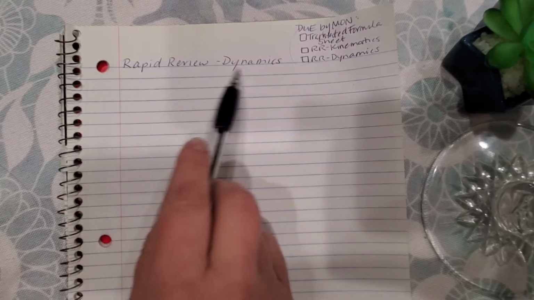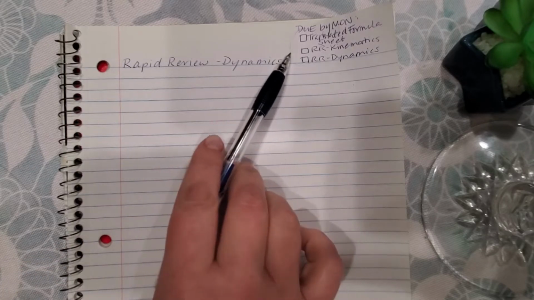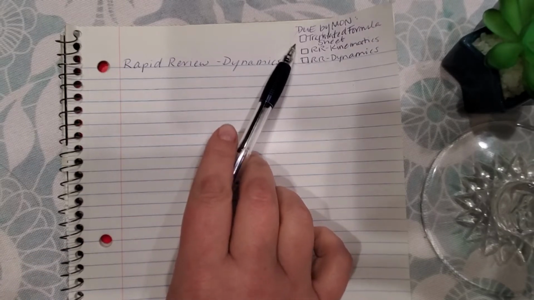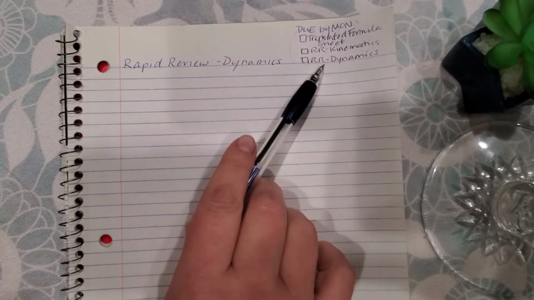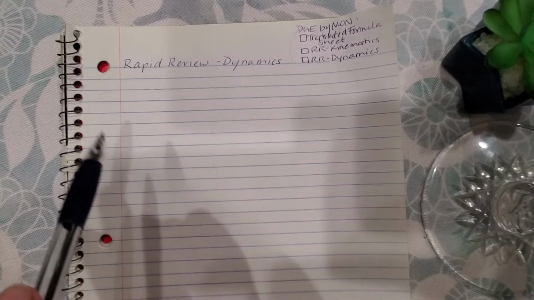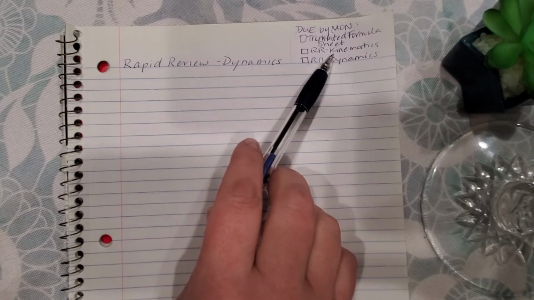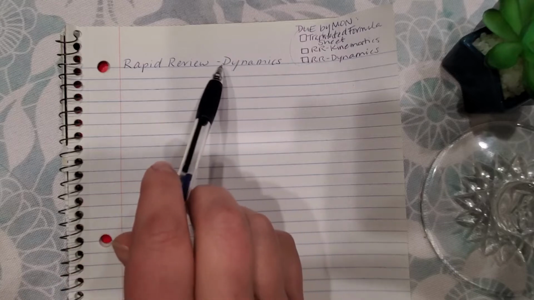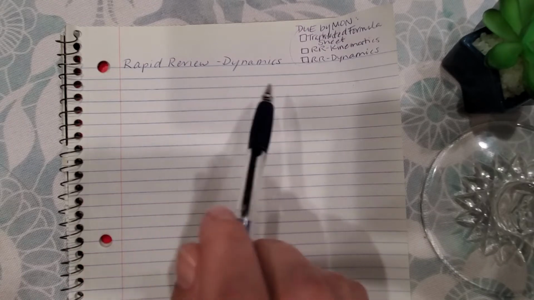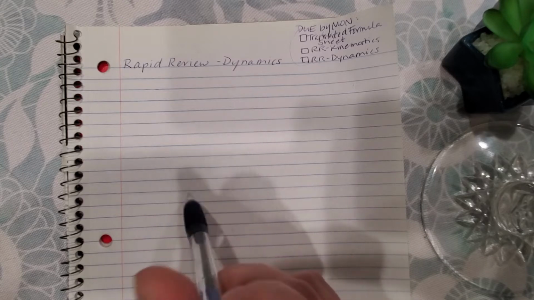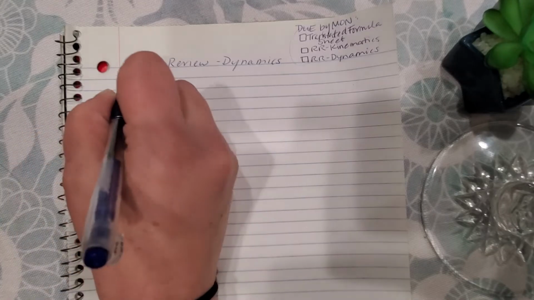This is a rapid review on dynamics, and just to catch you up for the week, what's due by Monday are three things: the translated formula sheet, kinematics review, and this dynamics review. Whereas kinematics was about how things move, dynamics is all about why things move. So cause and effect, equilibrium, why things don't move. Most people think about forces when they think about dynamics, so we'll start there.